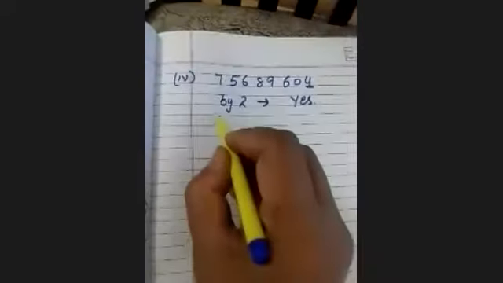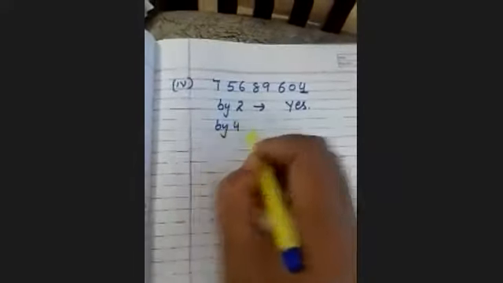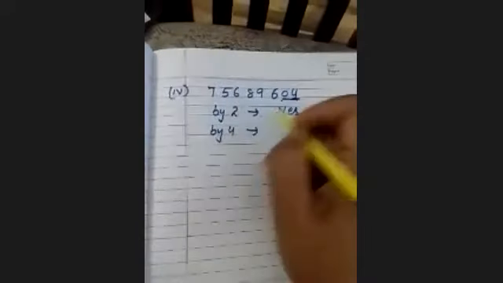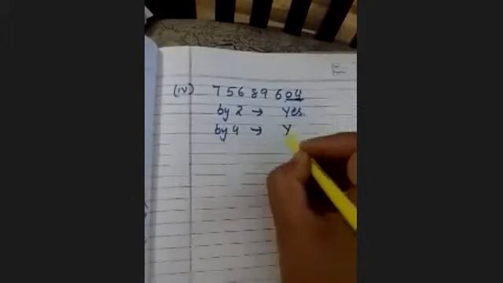Now divisibility by 4. Now observe the last two digits. First is 0, then the remaining is 4. 4 divided by 4, divided by 1, then the remainder is 0. So your answer is yes.